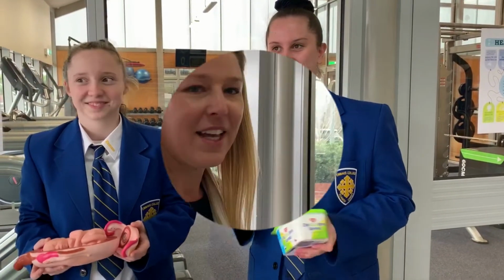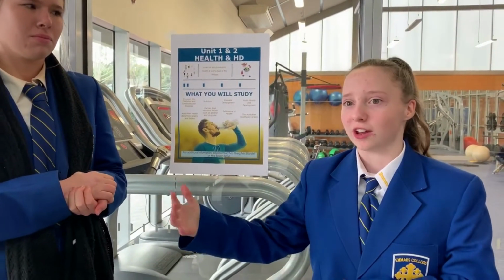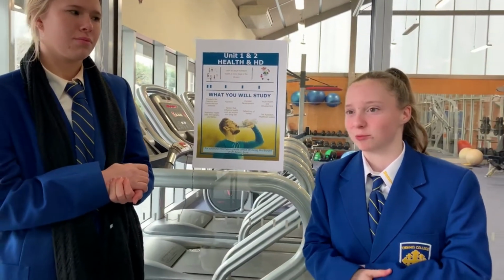What sort of student do you think should study health and human development? Students who are looking to do nutrition or prenatal development or something outside after school should look at doing this subject, but you also have to put the work in to get the grades that you want.